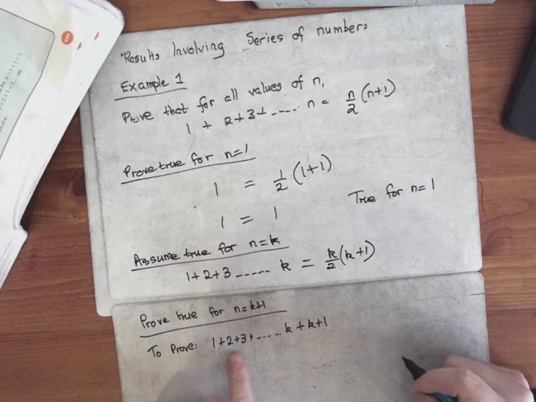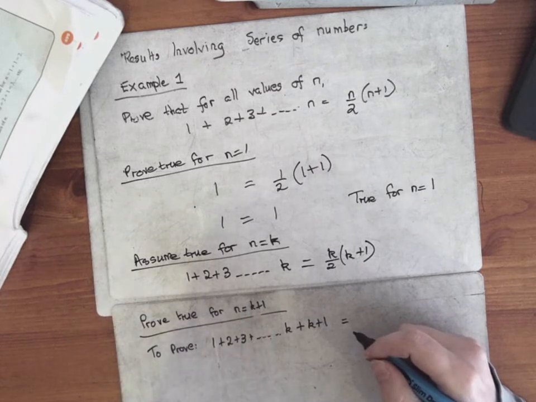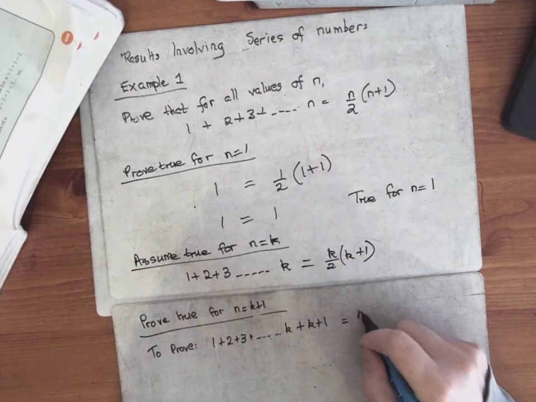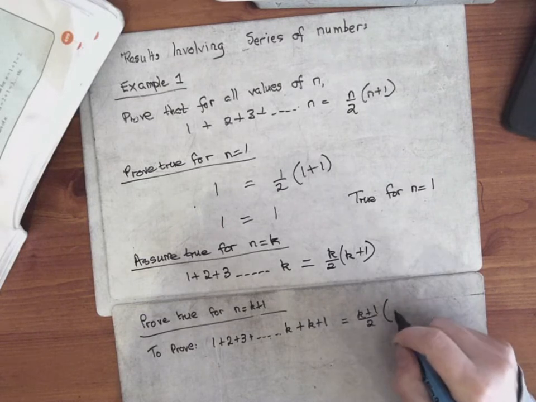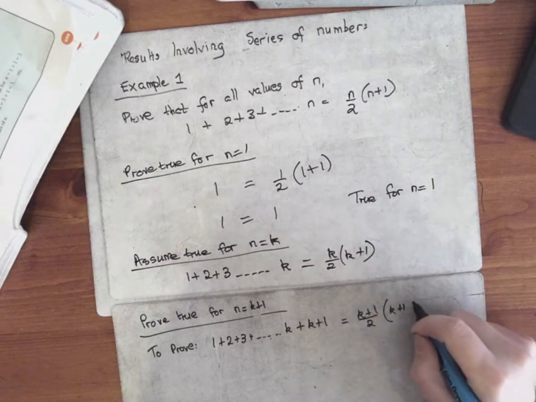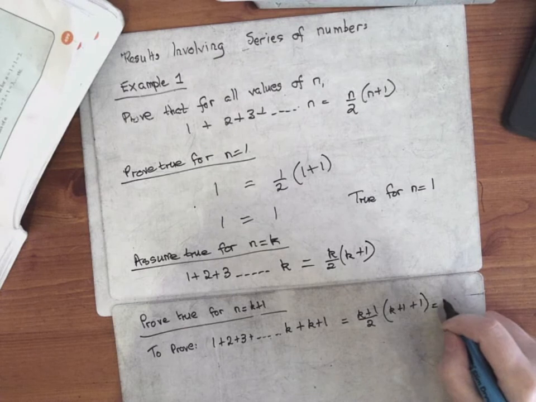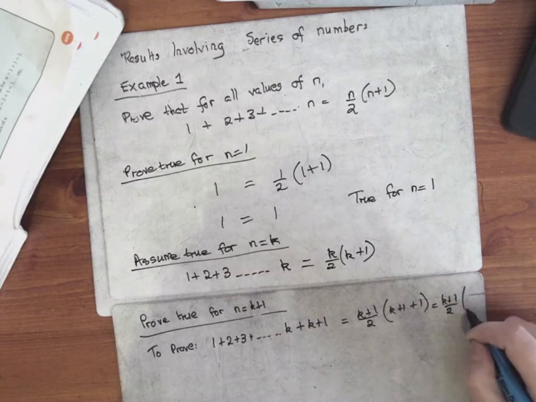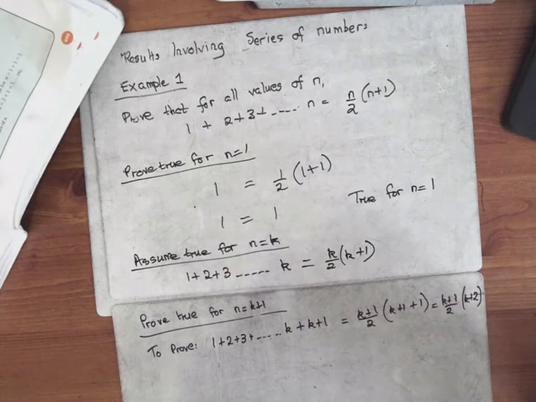All the way up to k and then the next term beyond it is equal to, but this time everywhere I see an n I'm putting in a k plus 1. So equals k plus 1 over 2 times k plus 1 plus 1, and that would be k plus 1 over 2 times k plus 2. So this is what I'm trying to prove.